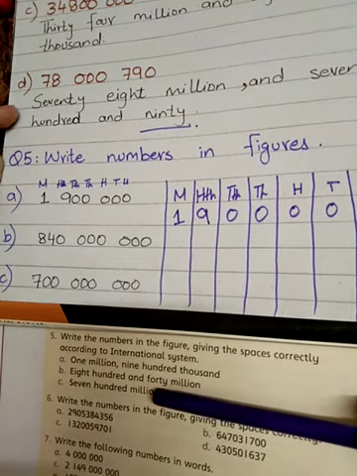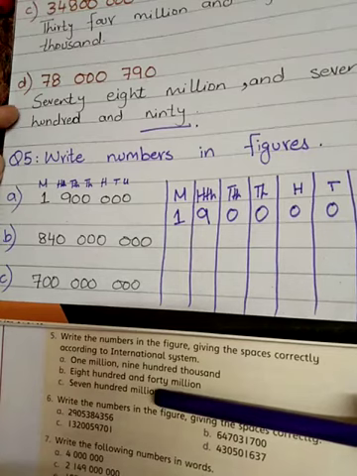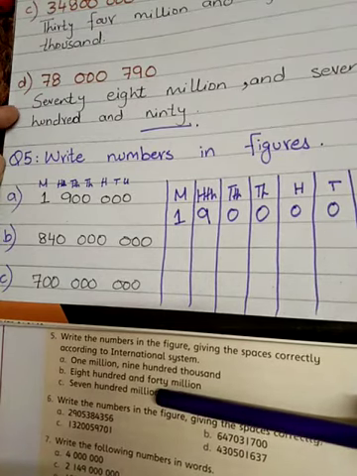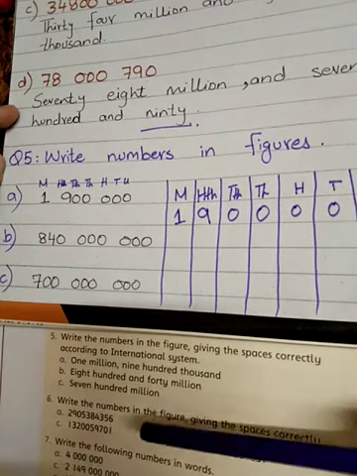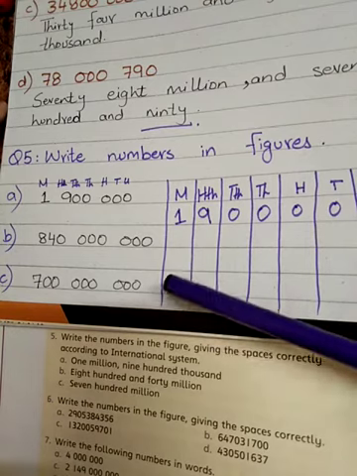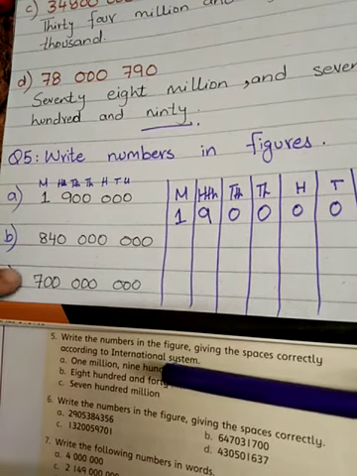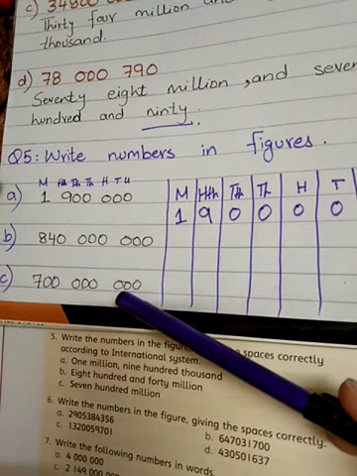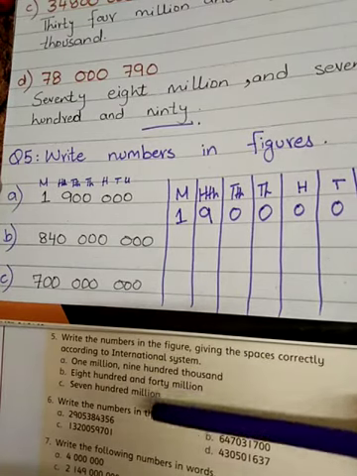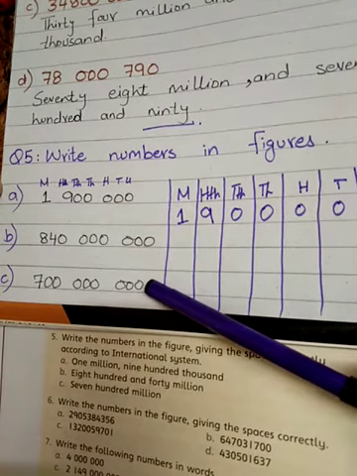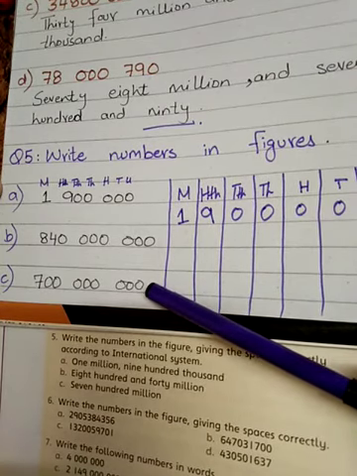Similarly, we have C part 700 million. This number also occurs in millions. 700 million means we will have a 9 digit number. So we write 700 in the place of millions and we put zeros in thousands and units place, and then we get a 9 digit number that is written in front of you.